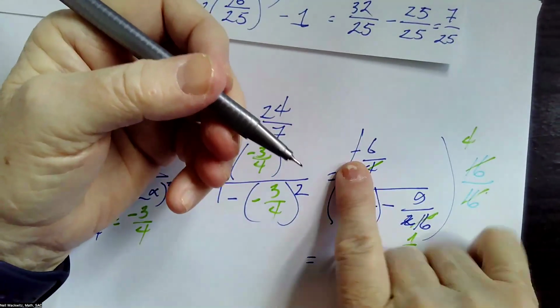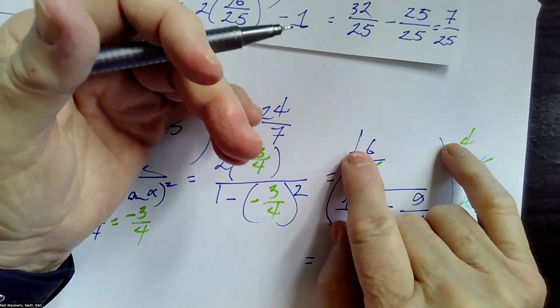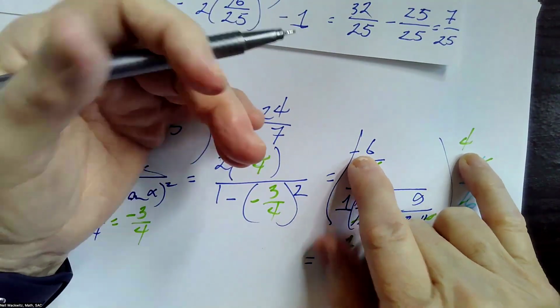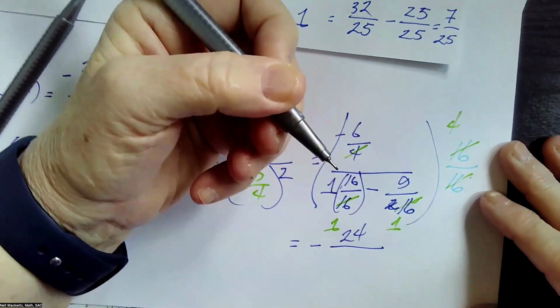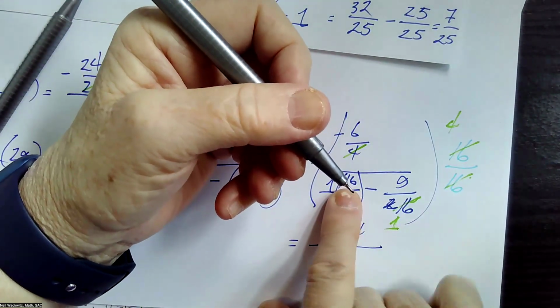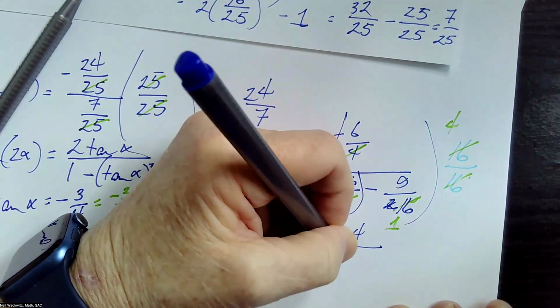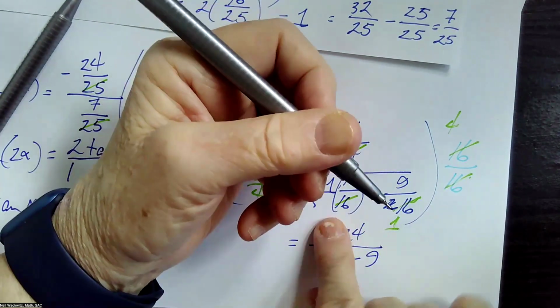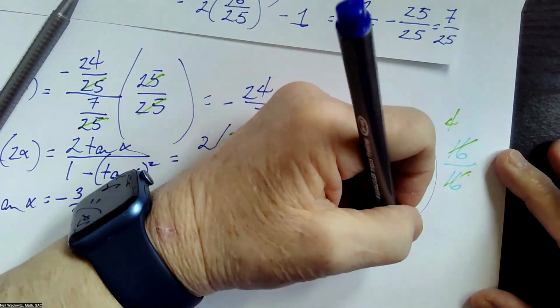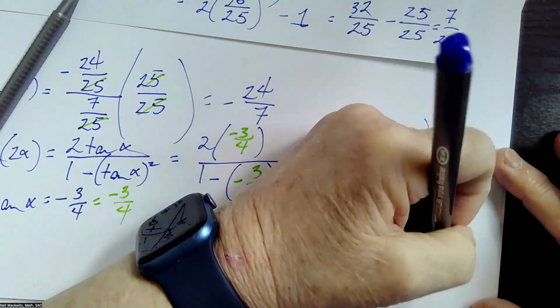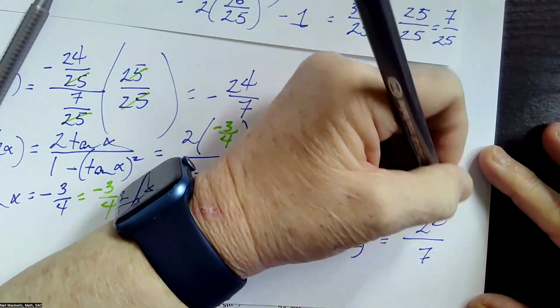So in the numerator of this big fraction, we've got negative 6 times 4, so negative 24. In the denominator, we've got 16 minus 9, because the 16's in the denominator of the denominator divide out. 16 minus 9 is 7.